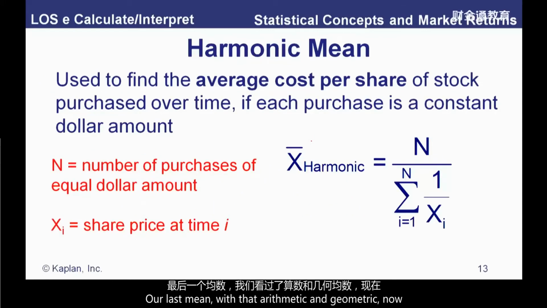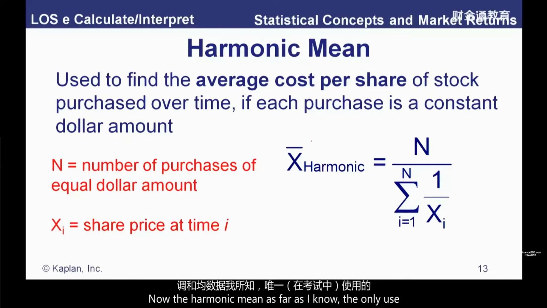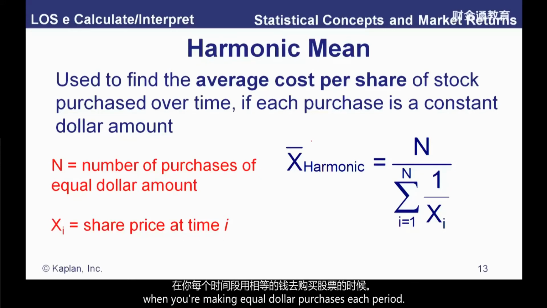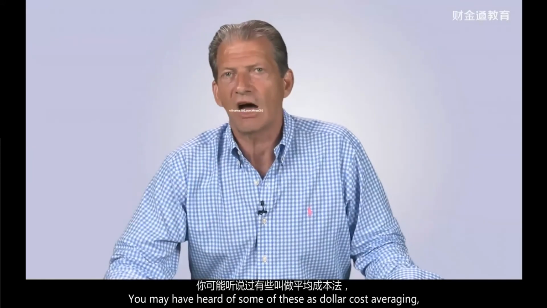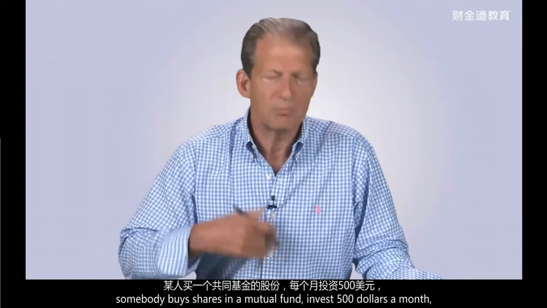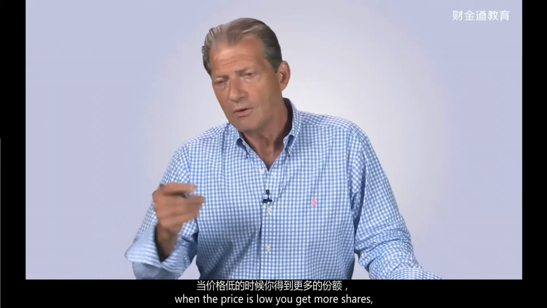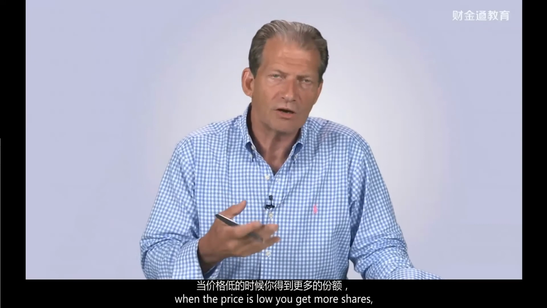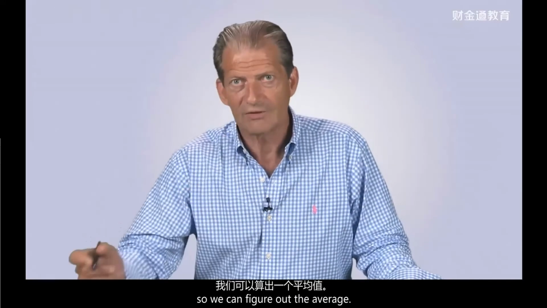Our last mean, we've had arithmetic and geometric. Now we've got the harmonic mean. Now the harmonic mean, as far as I know, the only use we have for it is to calculate the average cost per share when you're making equal dollar purchases each period. You may have heard of some of this as dollar cost averaging. Somebody buys shares in a mutual fund, you invest $500 a month. Well, when the price is low, you get more shares. When the price is high, you get less shares. And so we can figure out the average.